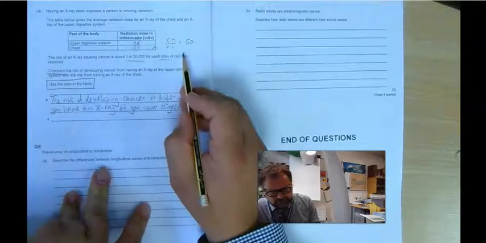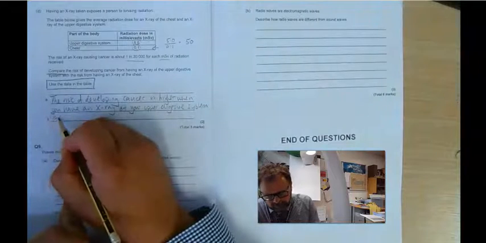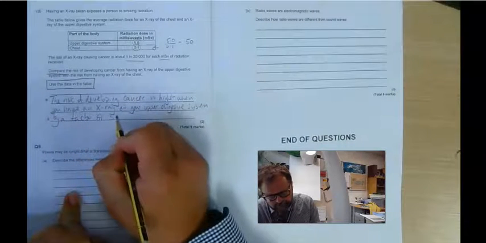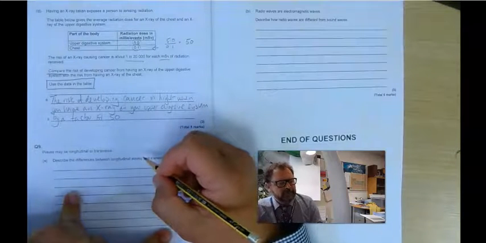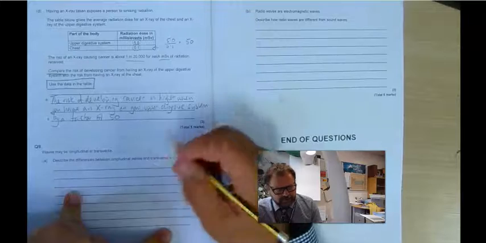So I could add a second point here. I've used the data. The risk of developing cancer is higher when you have an X-ray of your upper digestive system by a factor of 50. It's 50 times more risky to have an upper digestive system X-ray than a chest X-ray.